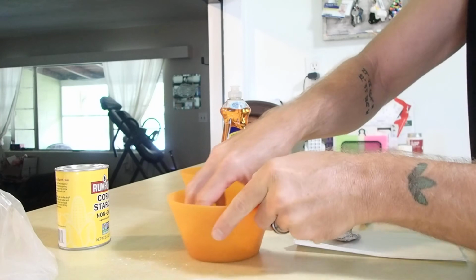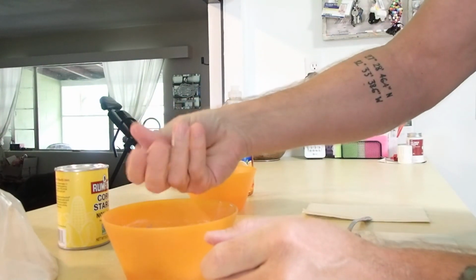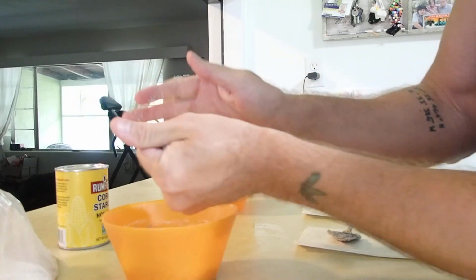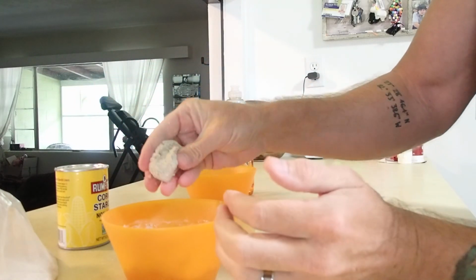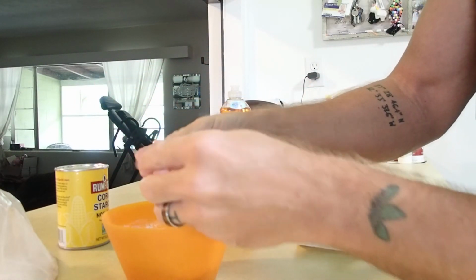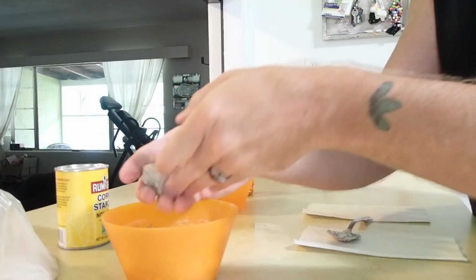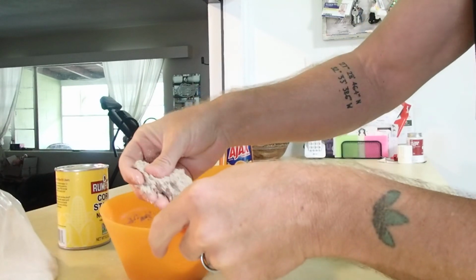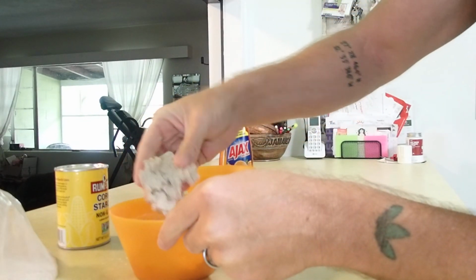And this is the result. You have KineticSand that you can mold and shape into whatever you want. It's still a little bit wet, so I could have added more sand. But you get the understanding of what it is. And that is homemade KineticSand.